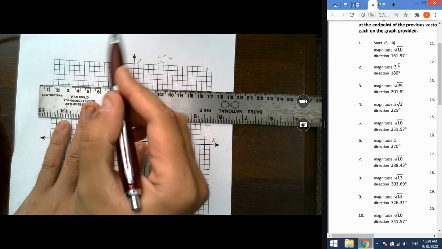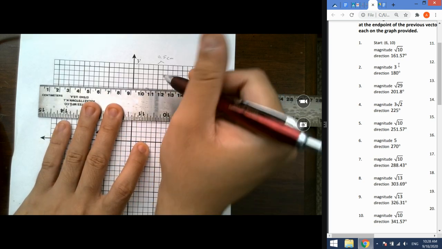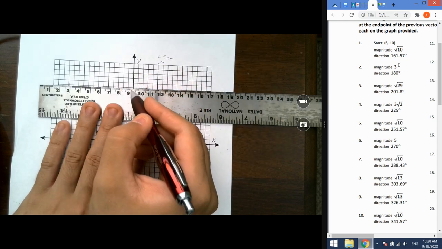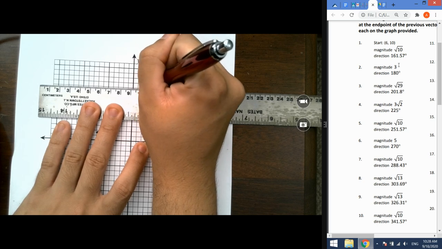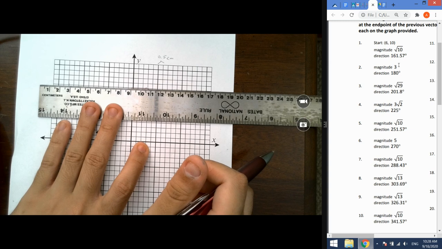But connecting the dots, because you're connecting the dot from this side to this side, it'll get you from there. So that's 2.